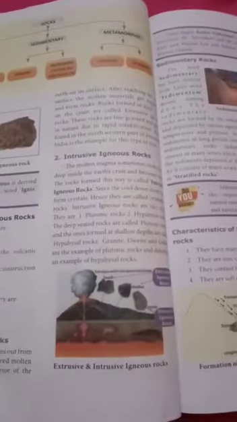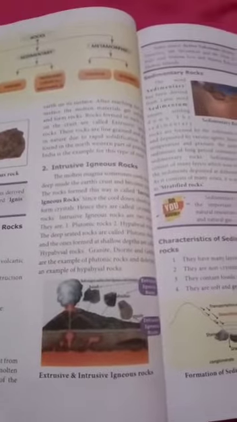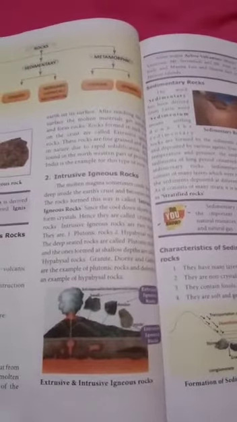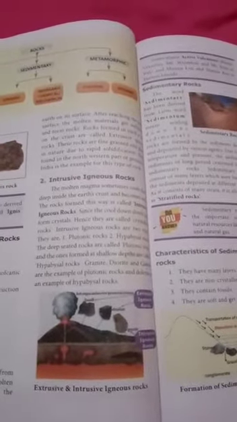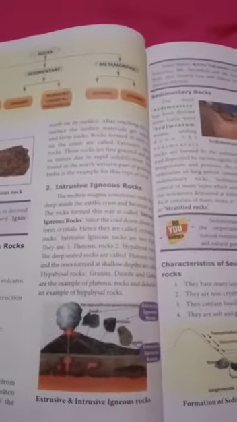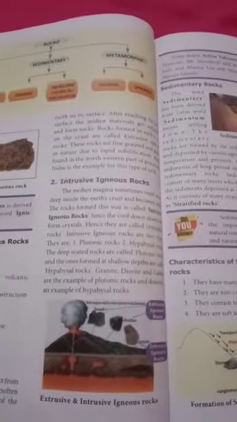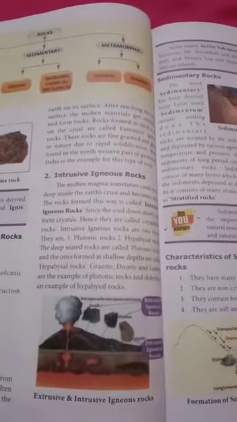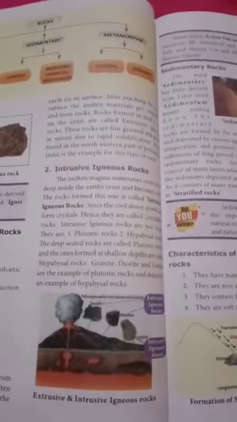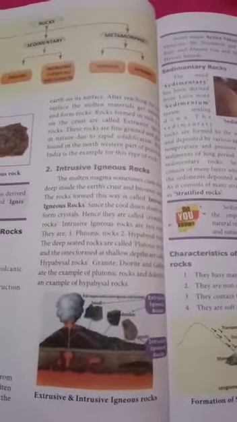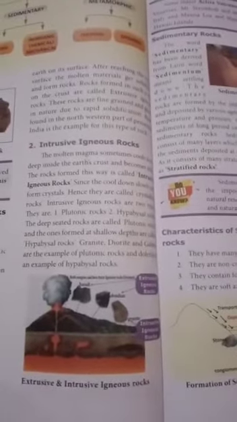In the previous video we learned the types of igneous rocks, that is, extrusive igneous rocks and intrusive igneous rocks. Extrusive igneous rocks: lava, fiery red molten magma, comes out onto the earth's surface. After it cools, the molten material solidifies and forms rocks, which we call extrusive igneous rocks. For example, the basalt rocks found in the northwestern part of Peninsular India are an example of extrusive igneous rocks.